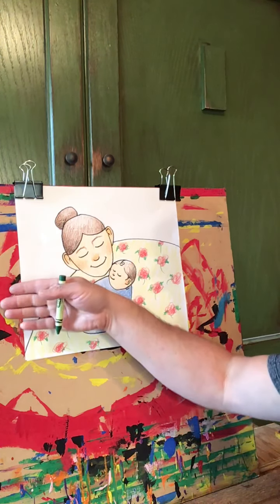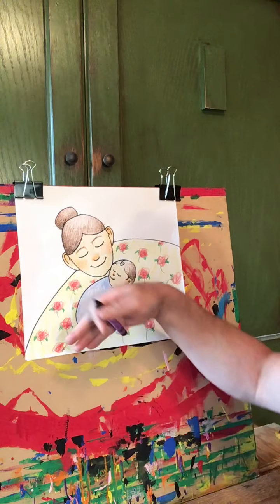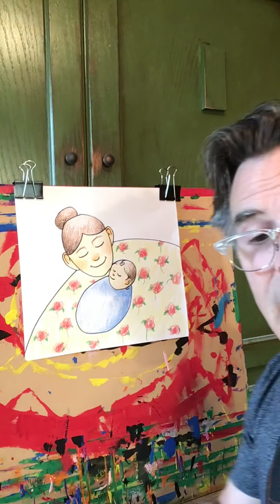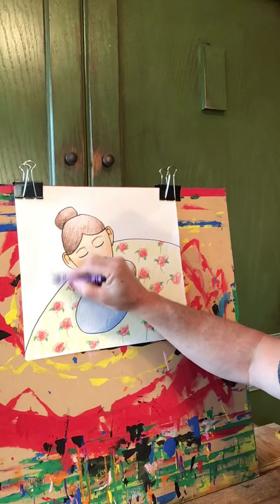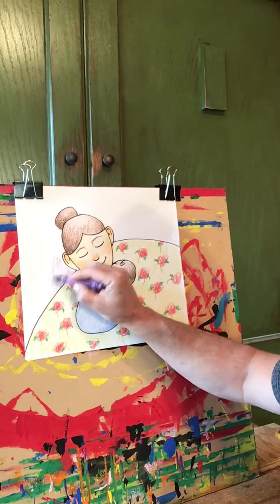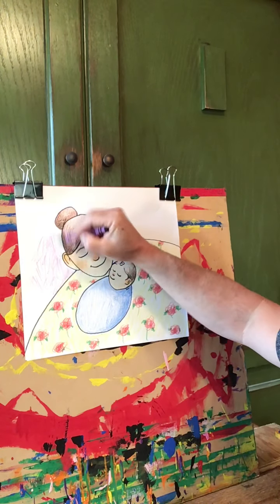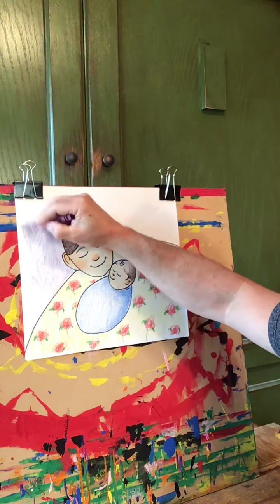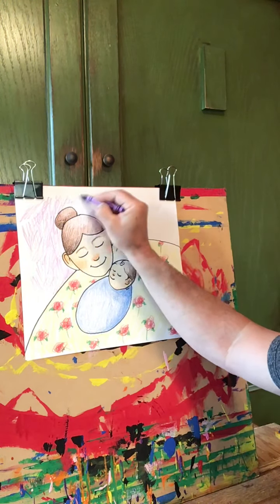Now, for the background, you can do whatever colors you like. Since I did yellow here, yellow and purple are called complementary colors. That means they look really good together. I don't want to take my time too much, because do you remember how Mary Cassatt did her brush strokes? They were kind of like this. You could really see the brush stroke. So I want to see my crayon marks.